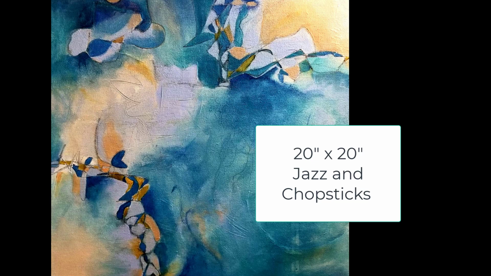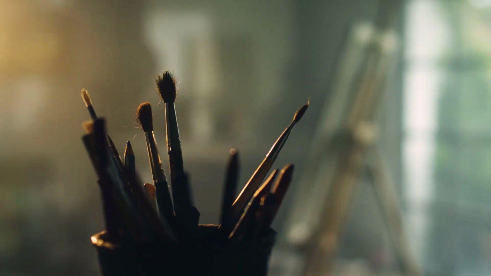So I'm just going to show you real quick before the introduction. This is the painting that I'm going to review. It's a 20 by 20. It's called Jazz and Chopsticks. And without further ado, let's do the introduction and then dive right into what I look at to help me make my paintings better.